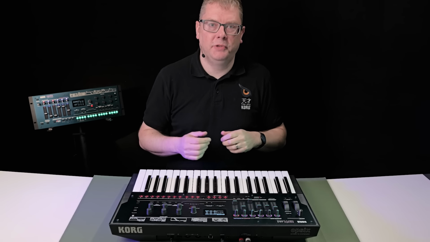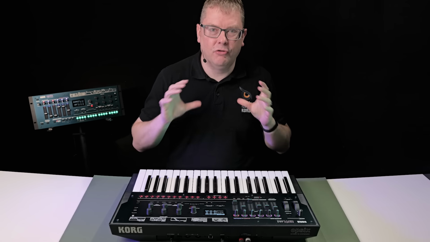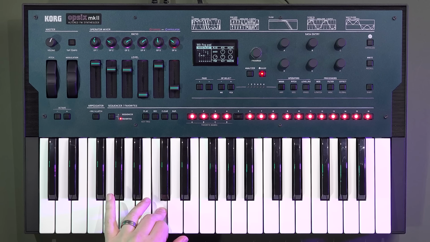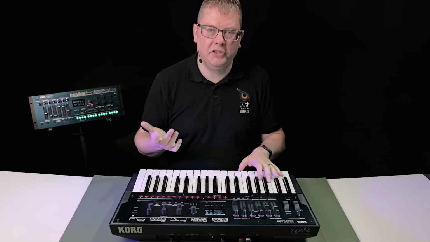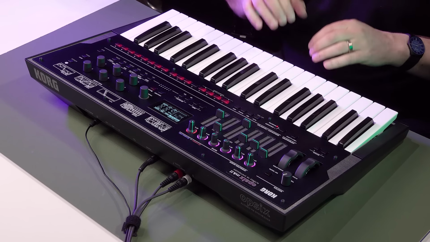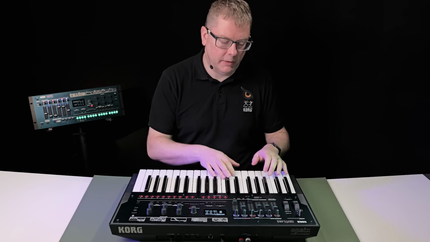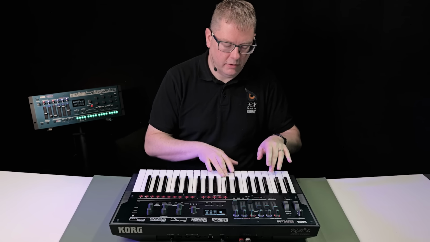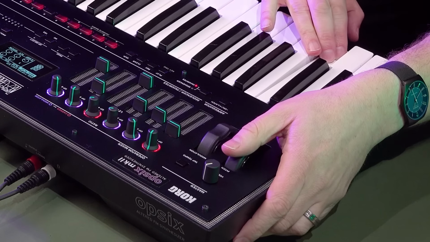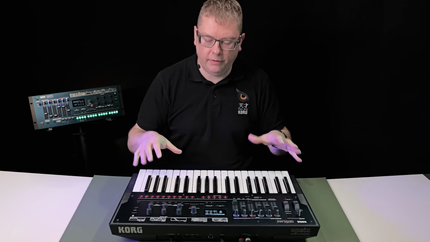So the effects section in the Opsix is actually incredibly powerful. You've got 3 effects blocks and some great reverbs, delays and other effects in here. Here's an example. So that's a shimmer reverb. But you've also got other effects like this guitar modelling, for example. Not the sort of sound you'd normally expect to hear coming out of an FM synth.